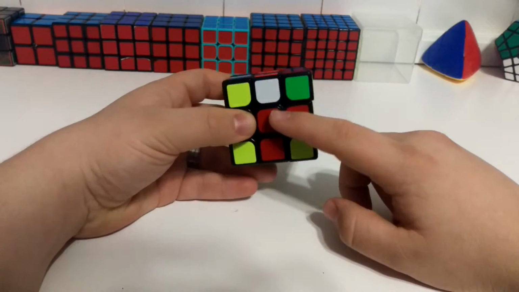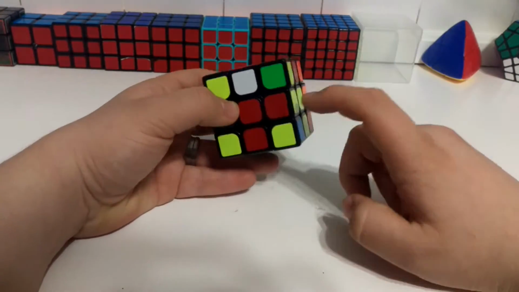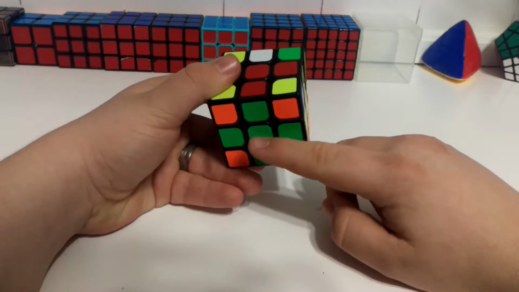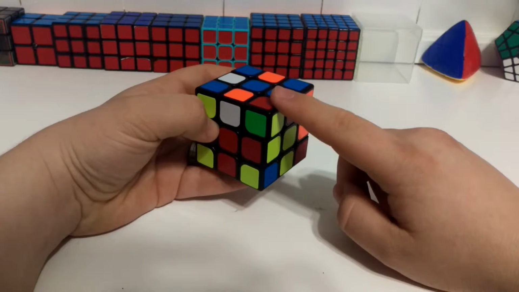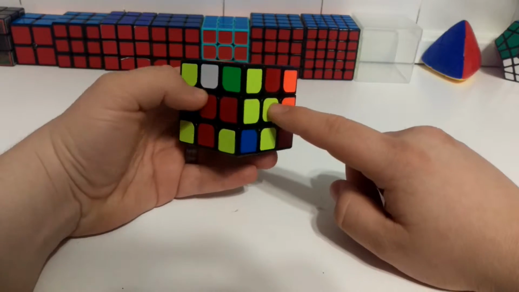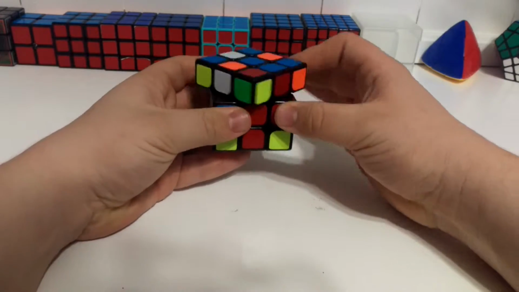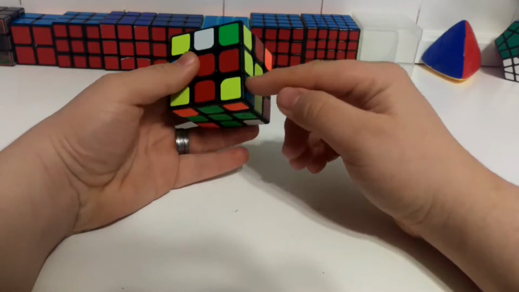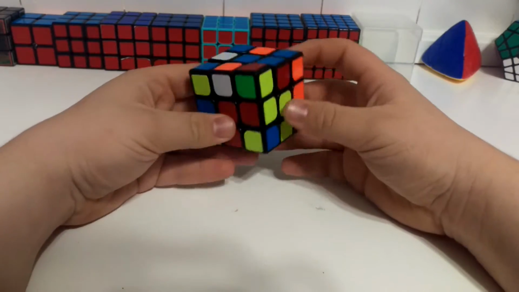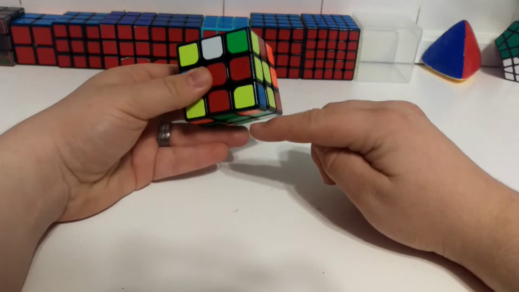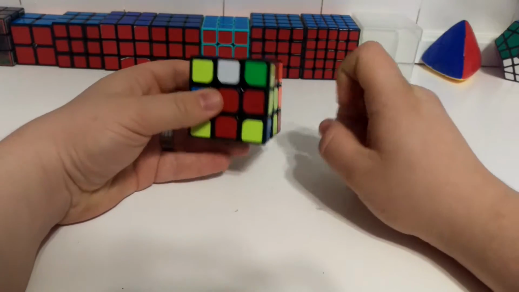So here we have green, which corresponds with this green. Then we have the red and the yellow, which go with this red center and this yellow center. And you move the top layer to get them into place. So this one is now in place. It needs to be above where it needs to go.